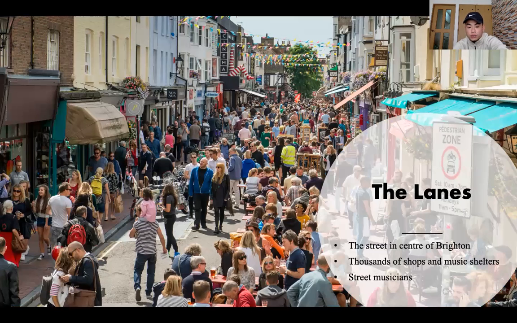Then my recommendation for sightseeing is definitely the Lanes. It is an intricate street in the center of Brighton. This street has a passionate atmosphere of teenagers who have an interest in music and arts. It also reflects the culture of the 1970s, and you can easily find souvenir shops alongside the street, and there are thousands of cafes and underground music shelters. Also, the main attraction of these places is street musicians. Brighton and Hove have a bunch of talented musicians, so you will be able to see street musicians every day.